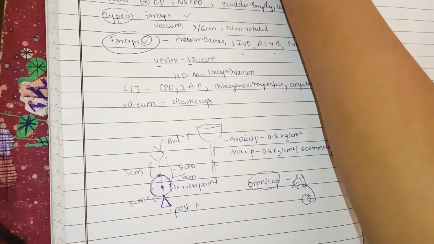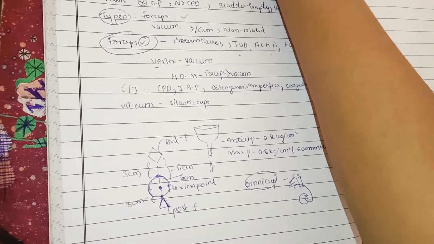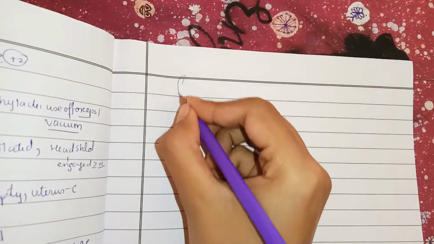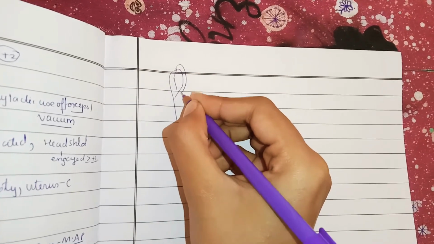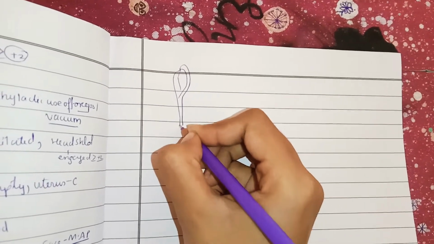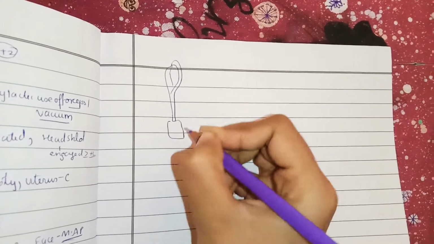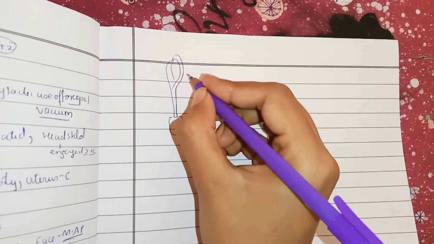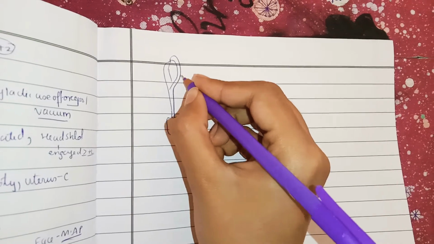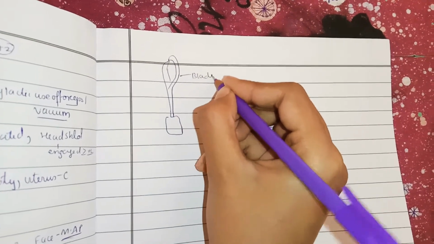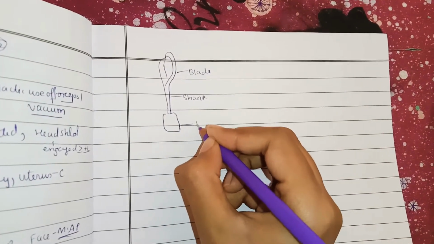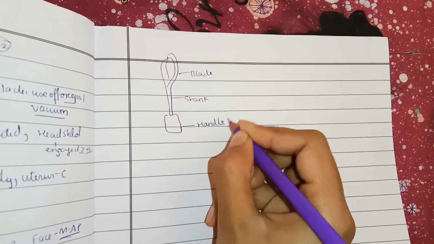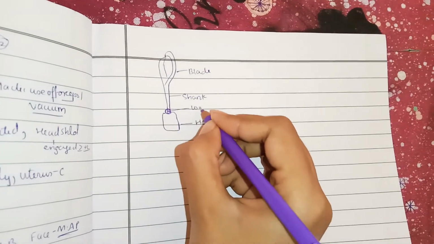Now coming to forceps delivery. First we need to understand what the different parts of the forceps are. So if I draw a forceps here, the forceps looks like this. First we need to say the parts of the forceps. This is called the blade of the forceps, this is called the shank of the forceps, and this is called the handle. And here only it has a lock.